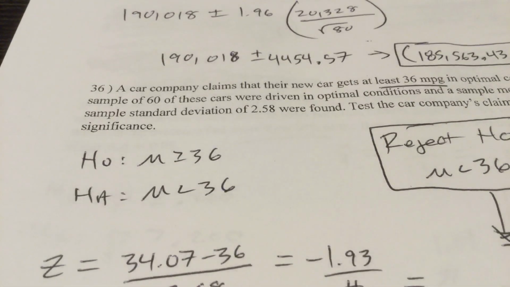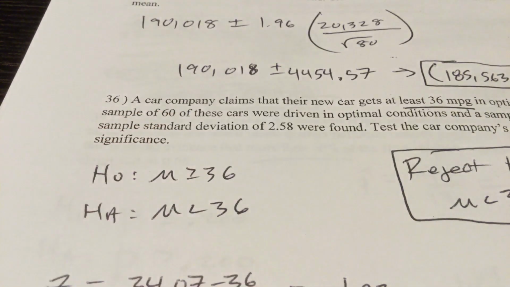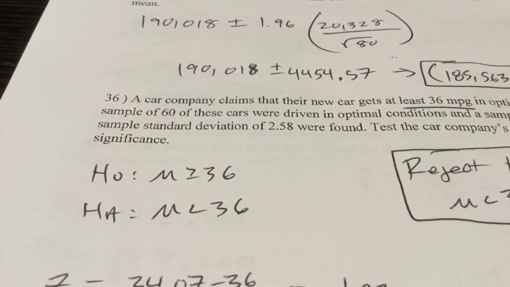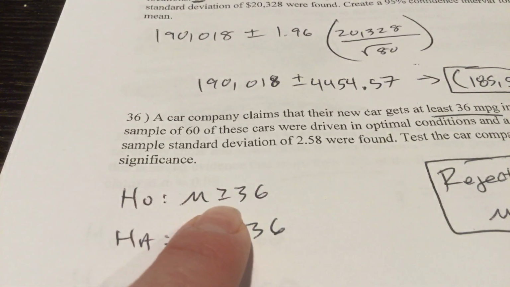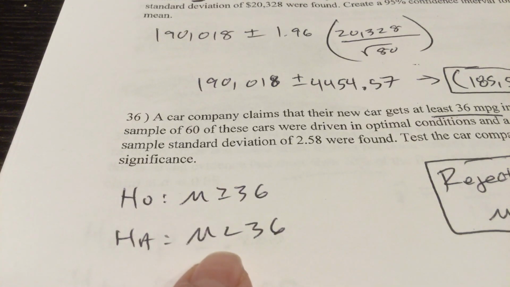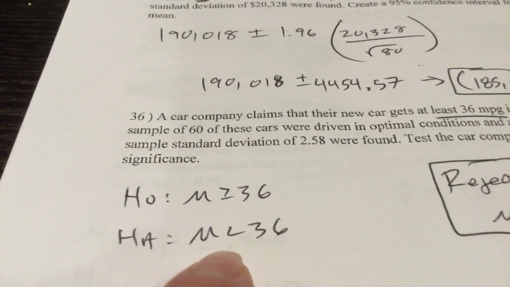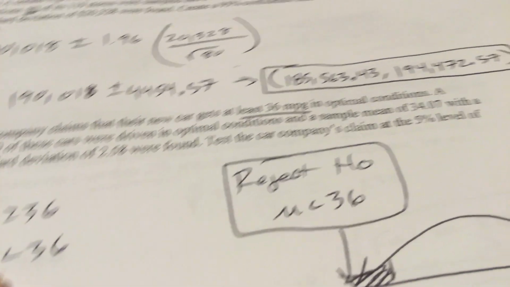Now we start to test, folks. You guys can read 36. I will highlight that sample of 60. We can use Z. At least means greater than or equal to. Anything with an equality part is always the null hypothesis. Greater than or equal to would have an opposite statement of less than. Notice it did fall short in testing, so it makes sense we would do a left tail test.